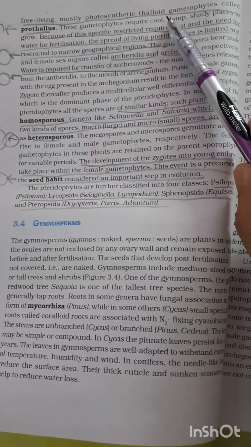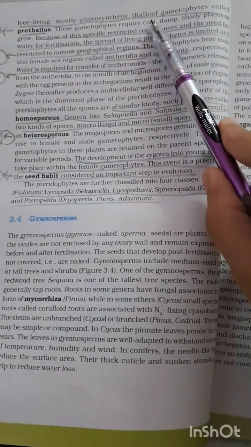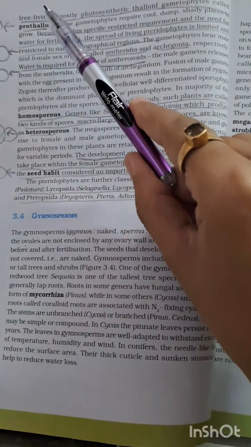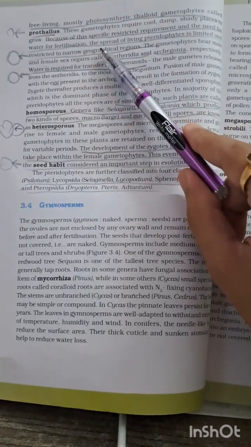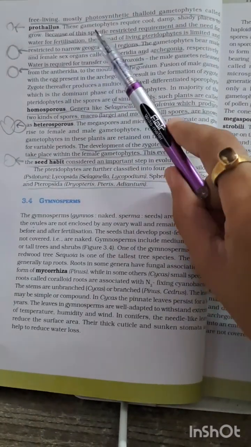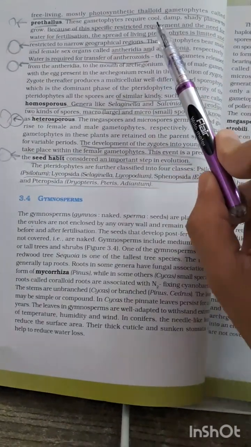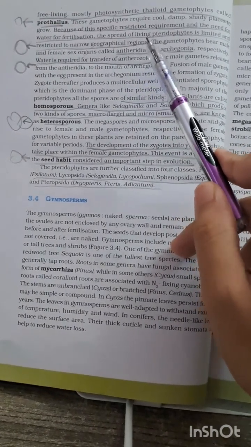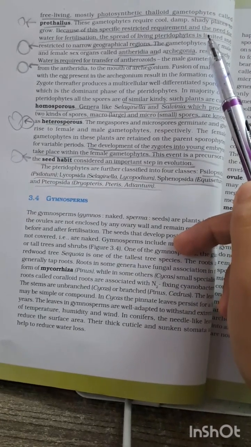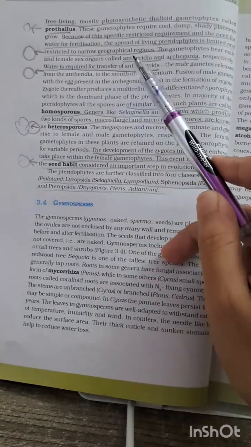Now the spores germinate to give rise to inconspicuous, small but multicellular, free-living, mostly photosynthetic thalloid gametophytes called prothallus. You have to remember the term thalloid. Prothallus is found in pteridophytes. You should not get confused in between. This can be asked as an MCQ as well as in your board examination. Because of the specific requirement of water for fertilization, we will discuss later why water is needed, the spread of living pteridophytes is limited and restricted to narrow geographical areas. Why is the spread of pteridophytes limited? It can be asked.